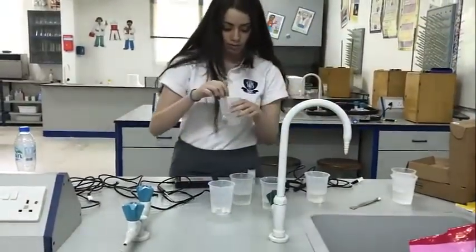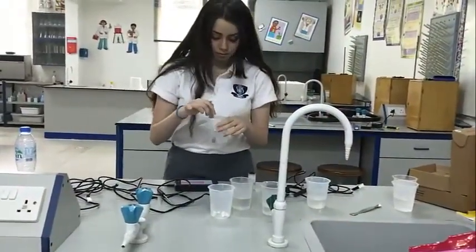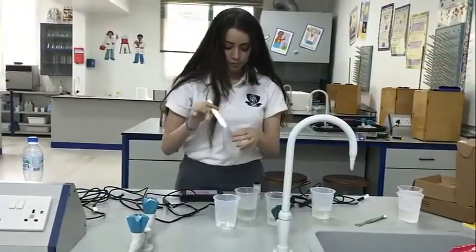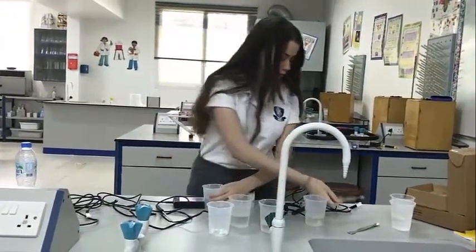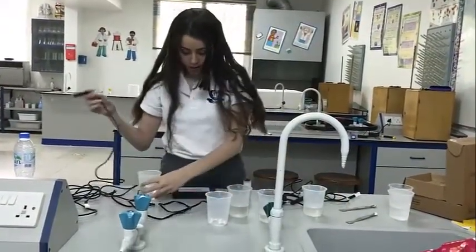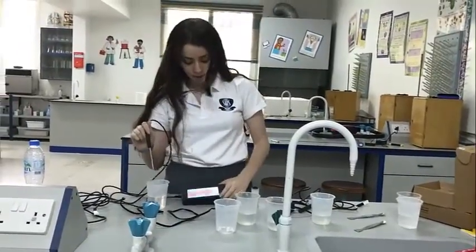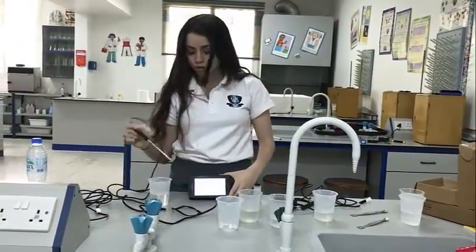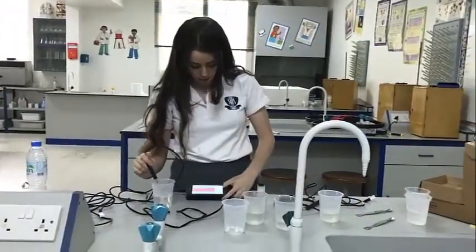And we need to stir. And using the LabQuest temperature sensor, we're going to know if it's an endothermic reaction or an exothermic reaction.